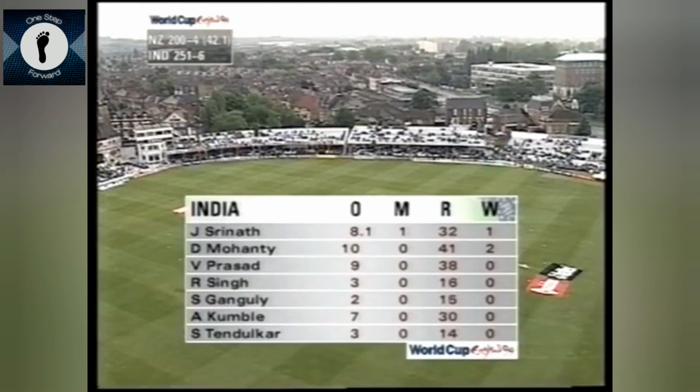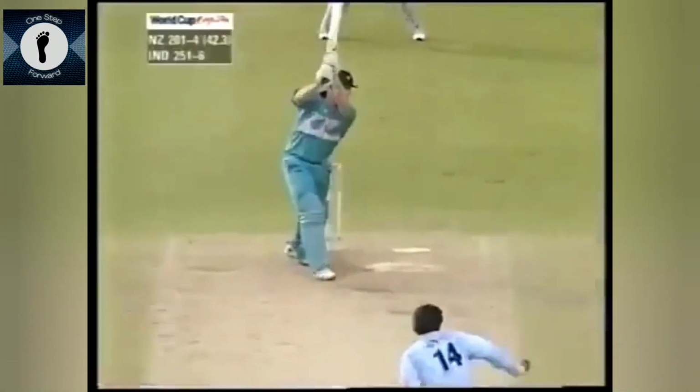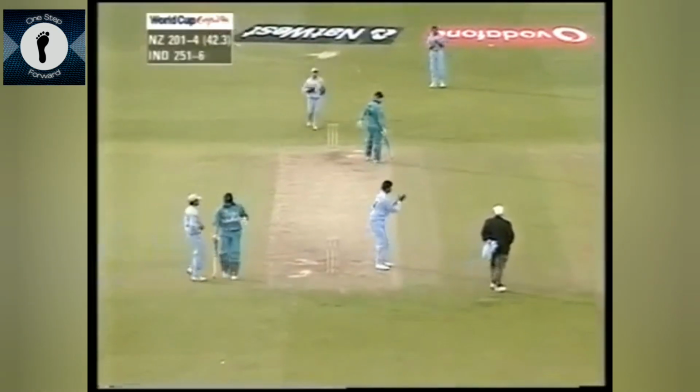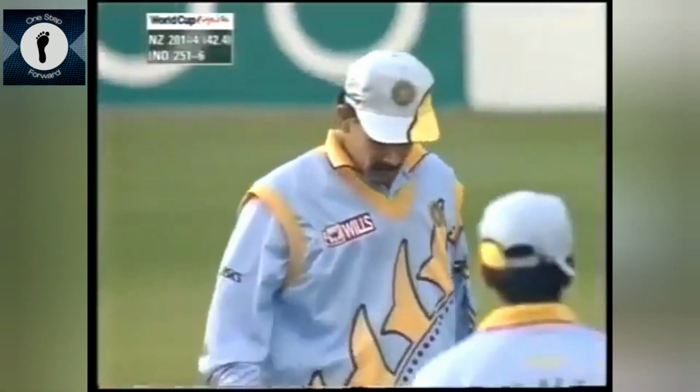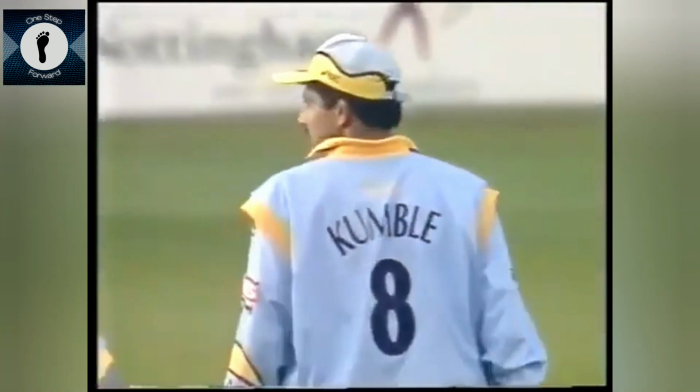The 43rd over. We look at Messrs Singh, Ganguly, Tendulkar. Kumble pulled it back after an expensive start. Brilliant piece of fielding. Now Kumble may not have the best day with the ball, but he's fielded really well throughout.